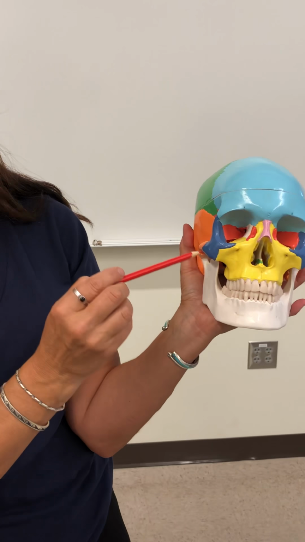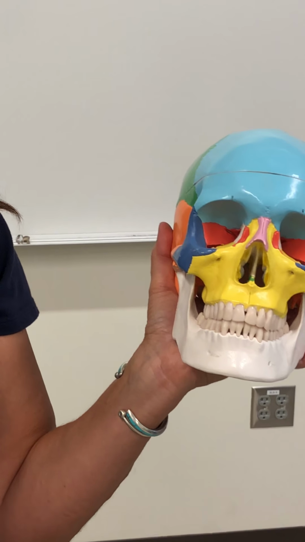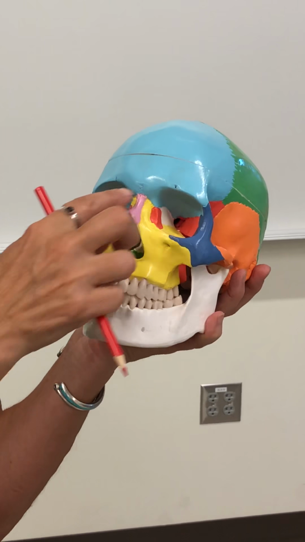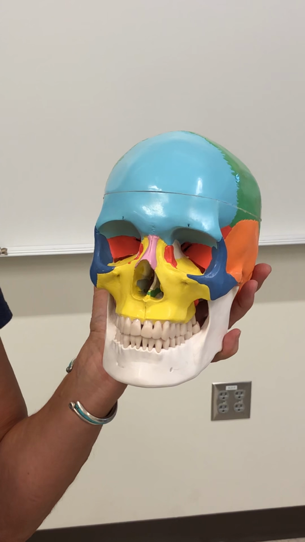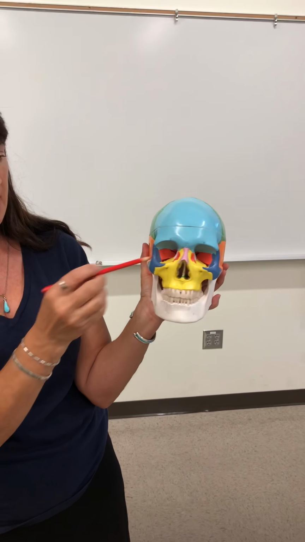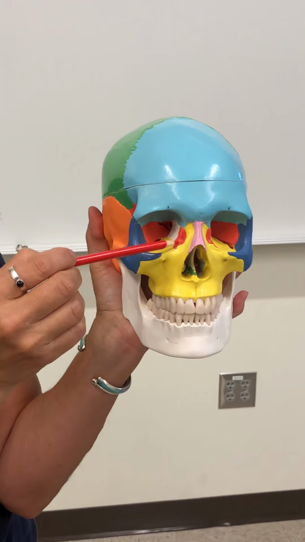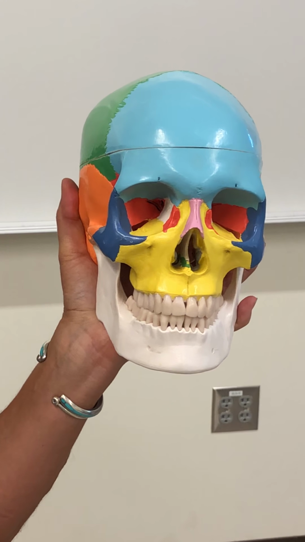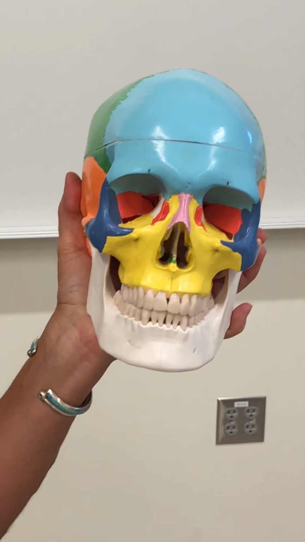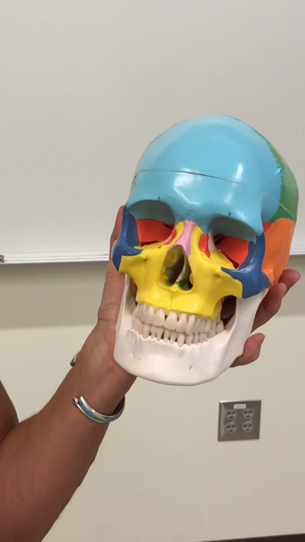This blue one here is called the zygomatic. It makes up part of your cheekbone. The pink one here is the bridge of your nose. That's called the nasal bone. And then inside here, this little reddish colored one, that one is called the lacrimal bone. It's where tears actually are formed in our eyes.